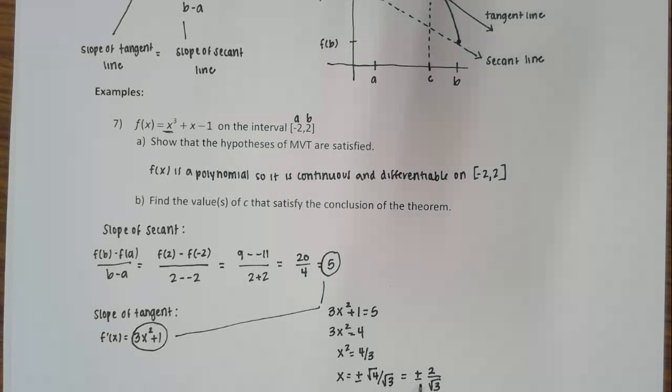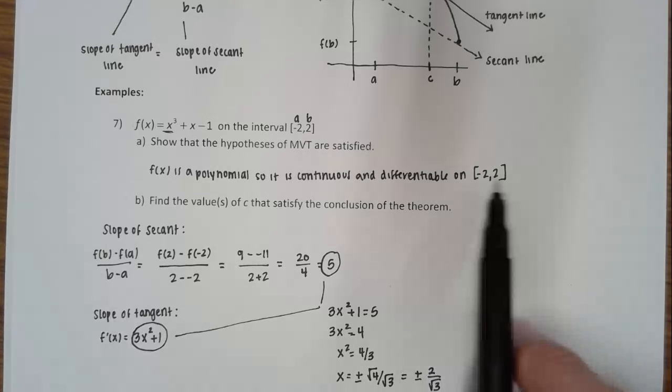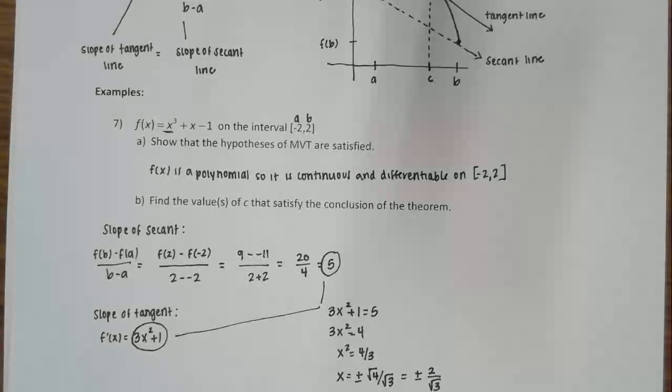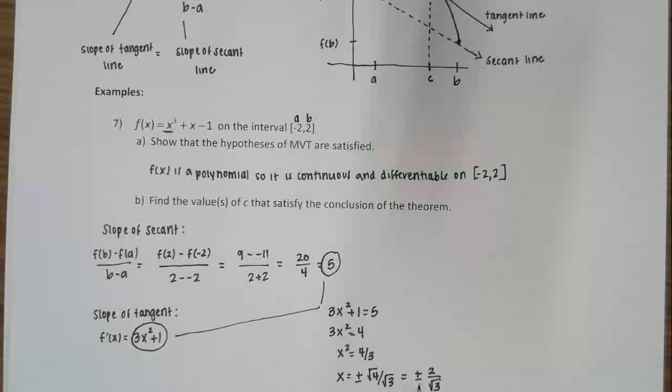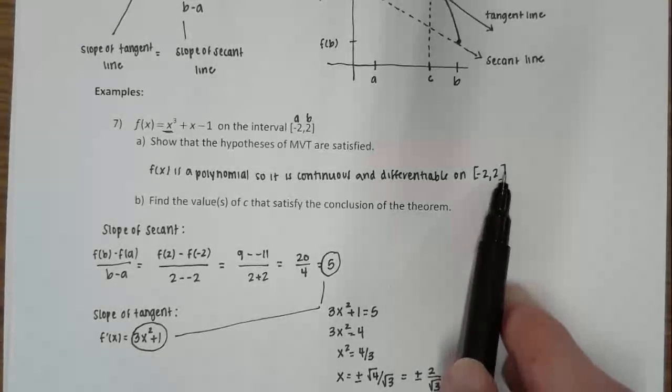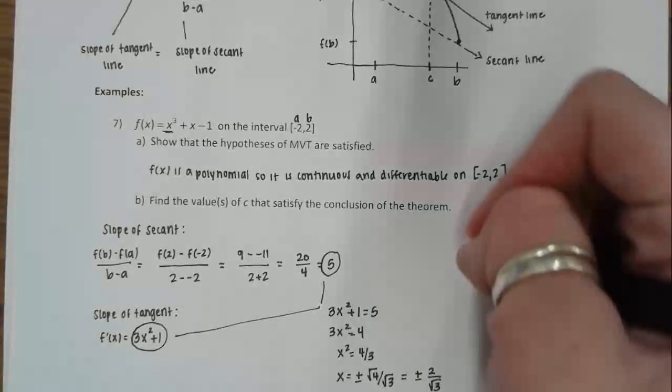And I also just need to make sure that this is actually in my interval. So if you go ahead and get a decimal approximation for this, you do want to make sure that it is in between -2 and +2. So if I divide 2 by the square root of 3, that gives me like 1.15. So 1.15 is definitely in this interval. And then if I do the negative of that, that would be -1.15, which is still in this interval.